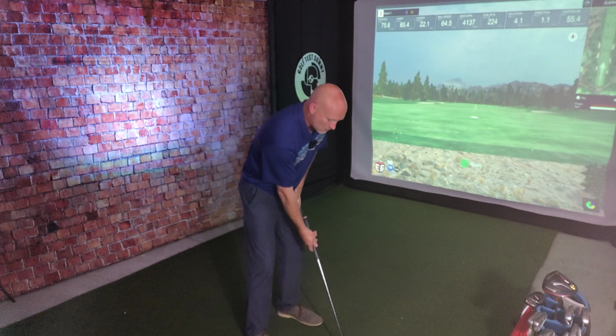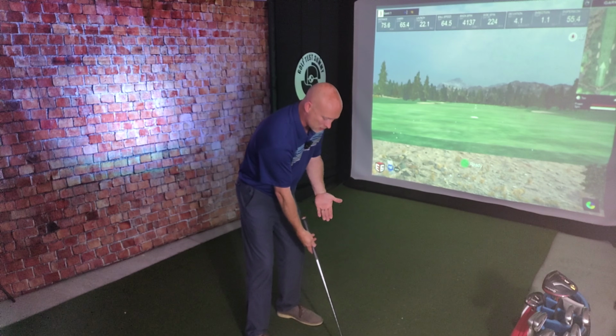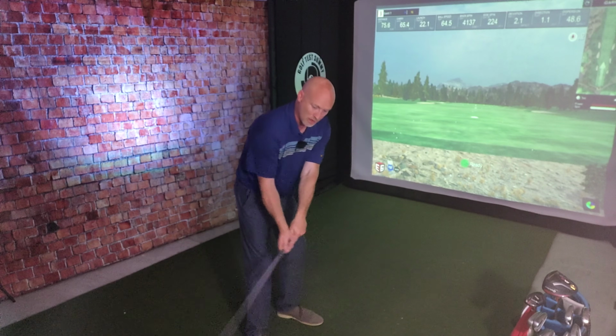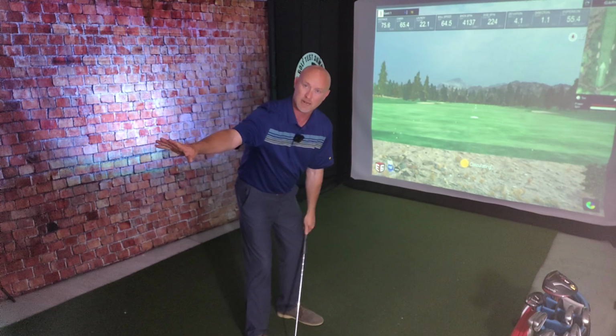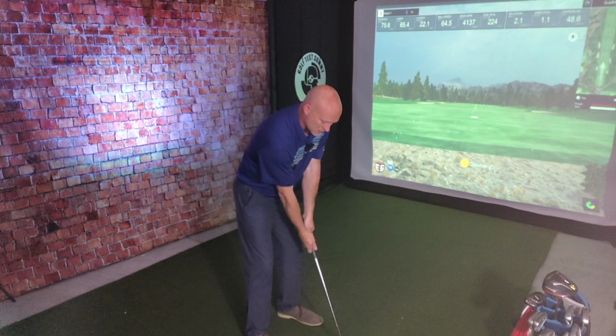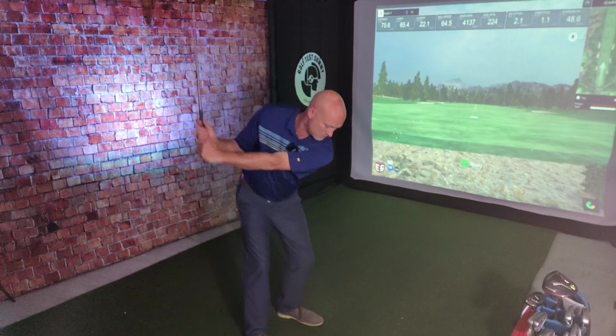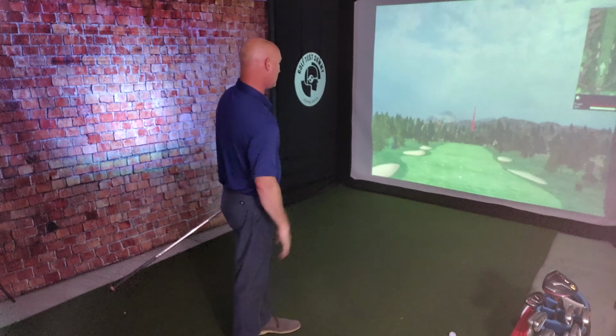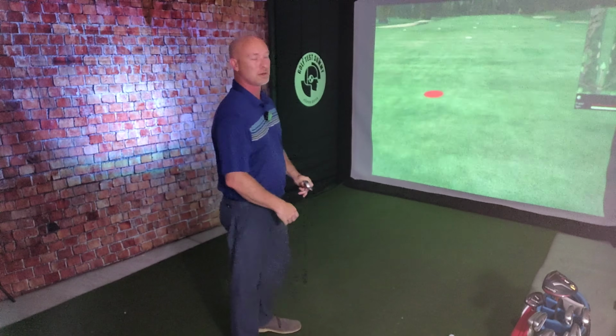So with me, I'm setting the club up right to where I want it to return. A little bit of forward shaft lean. I'm getting set up to the club, and all I'm going to think about is making a circle around me that basically my hands get about this high. I want to think about the club just traveling around in a circle. Get back here. And again, right down the middle. It's probably going to hit, oh, it almost hit the marker.